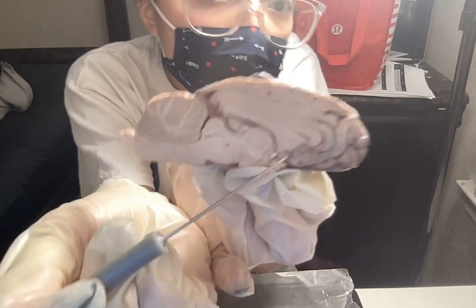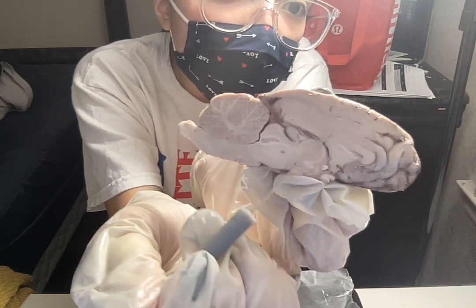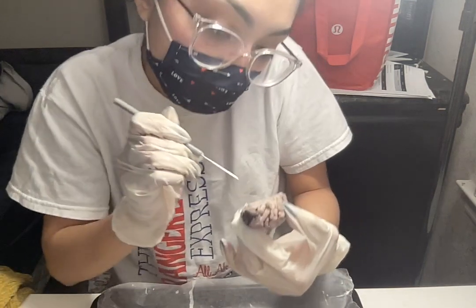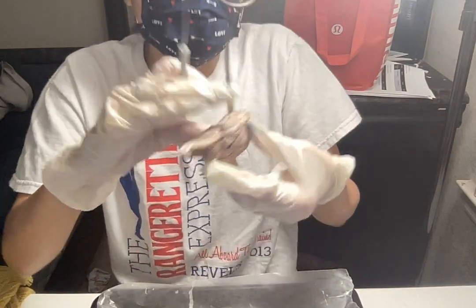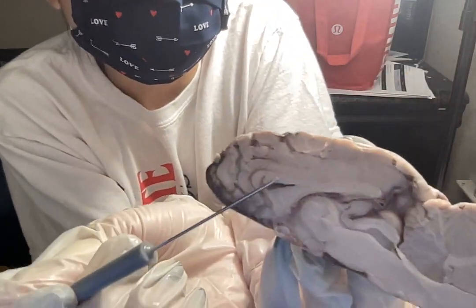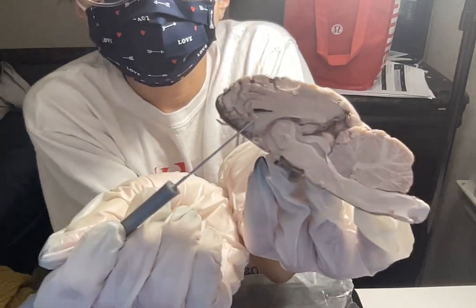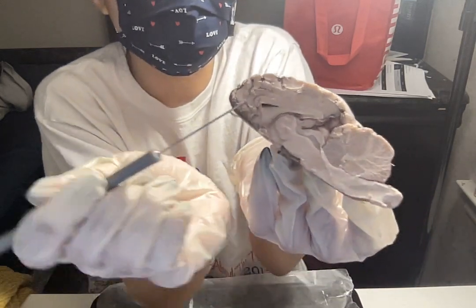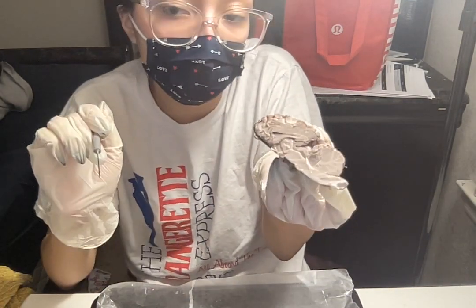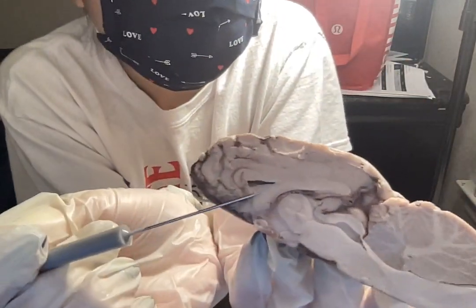All right. Now, going back, this is the corpus callosum. It's kind of like a C shape here. Here you can see it better on this other side. So the corpus callosum here, it's basically a bundle of nerve fibers that connect both the left and the right hemisphere. So there it is here.